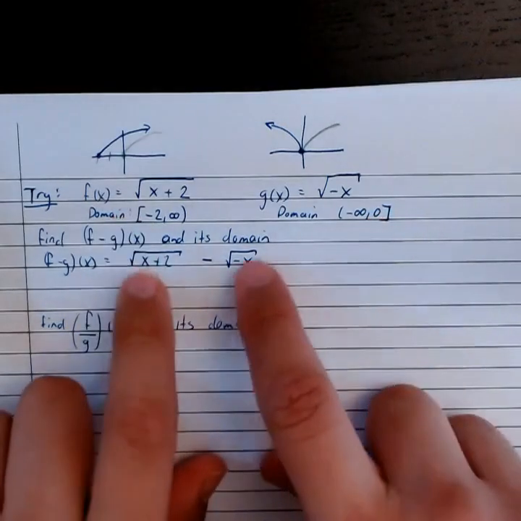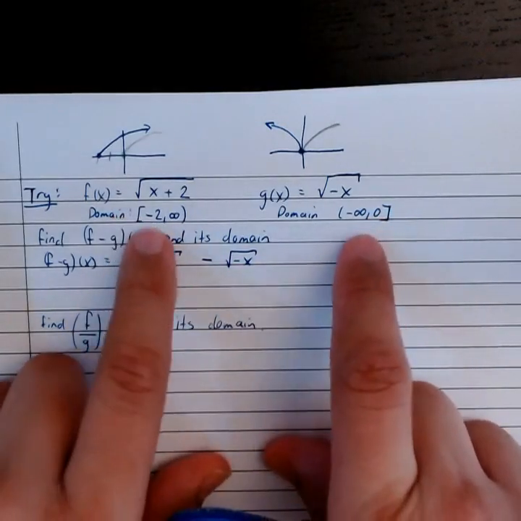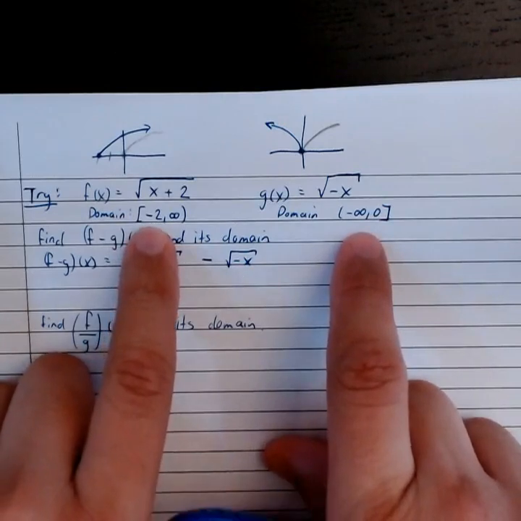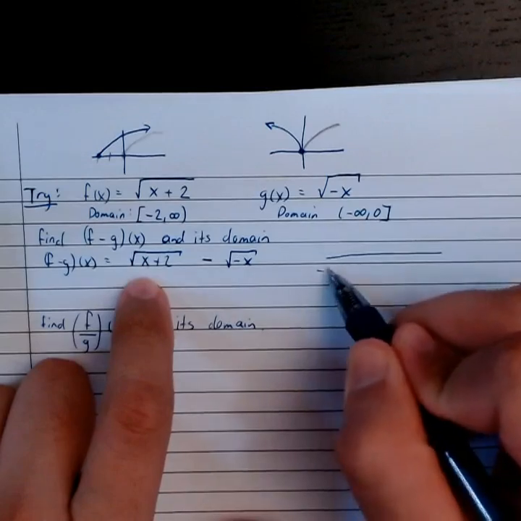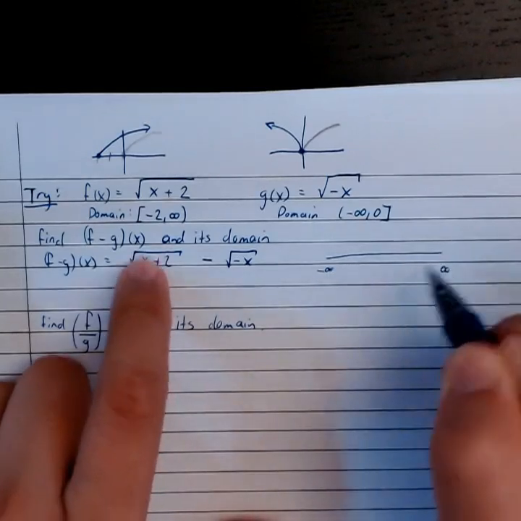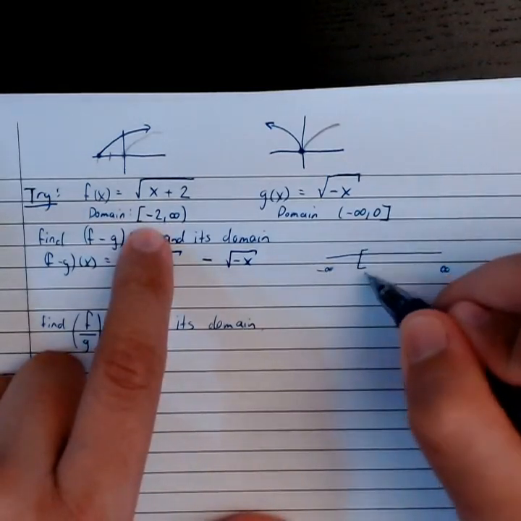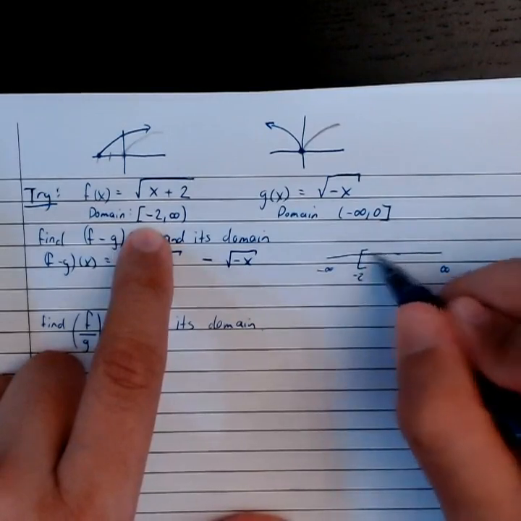So now the domain of this function has to be where these overlap. All right, well, let's see where that is. If I have a number line from minus infinity to infinity, from negative 2 to infinity, okay, that's starting from negative 2 going forever to the right.